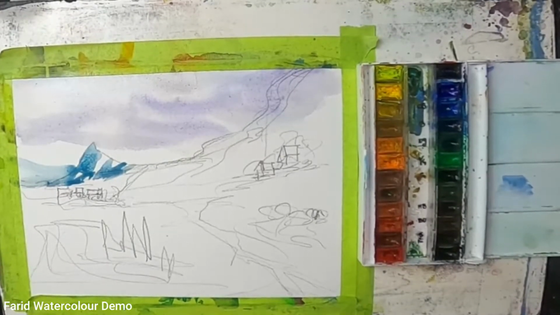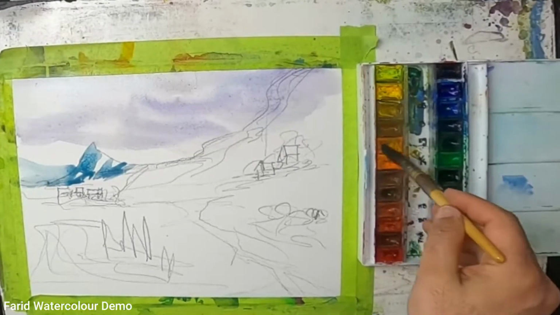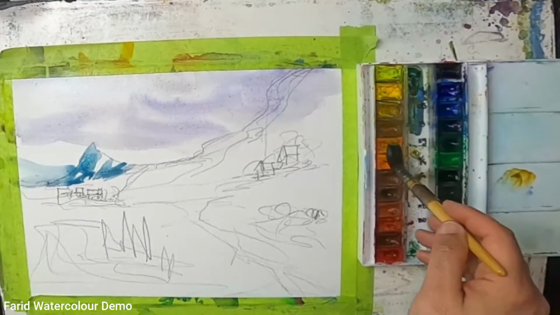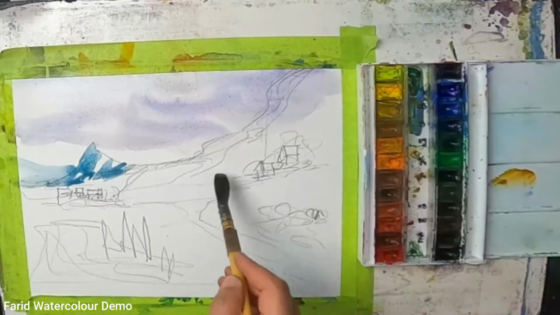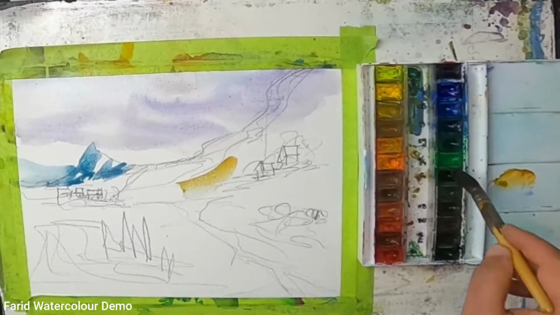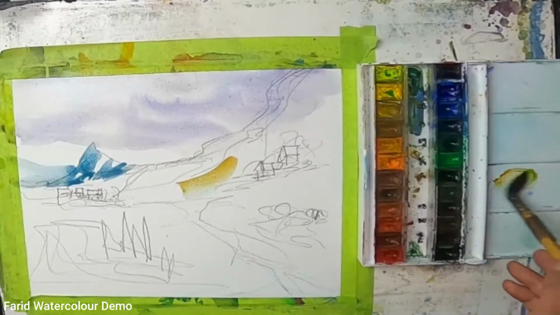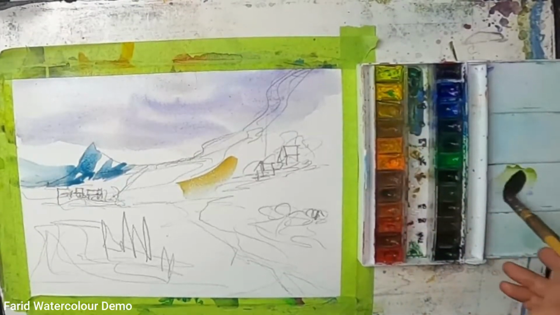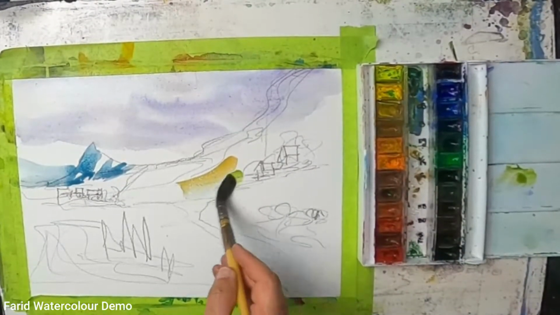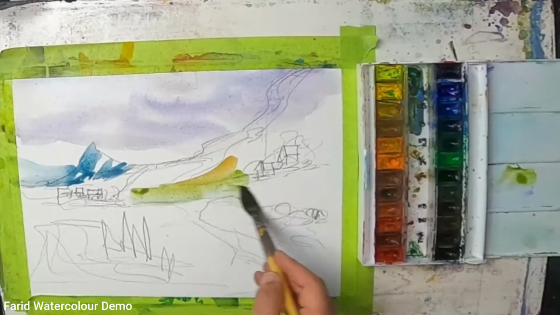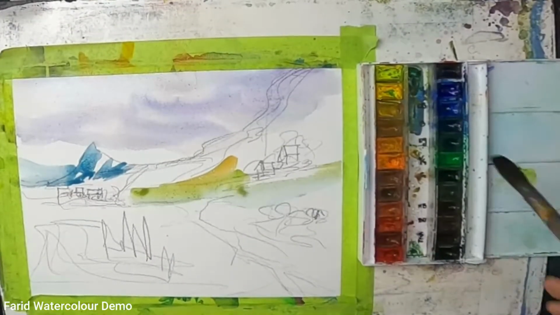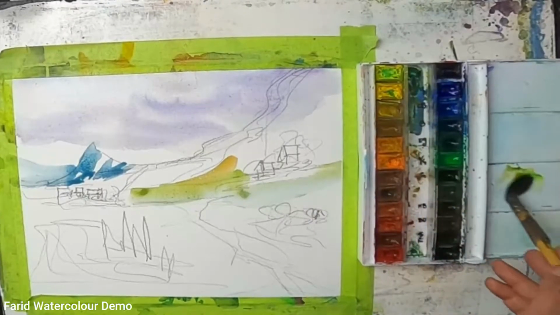And since the front part is mostly green, I start from the light green, and yeah, always start in watercolor.